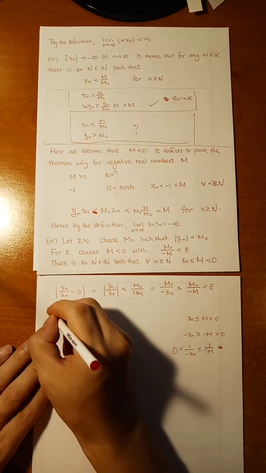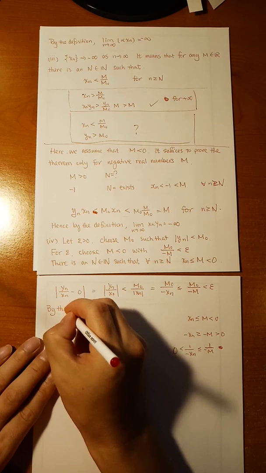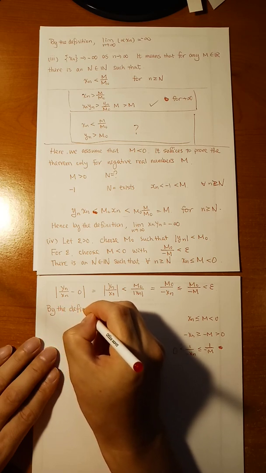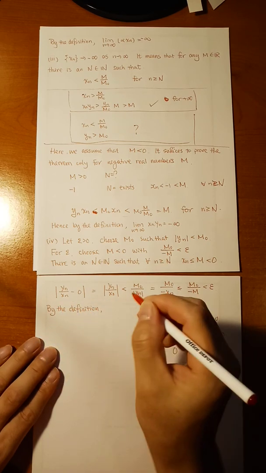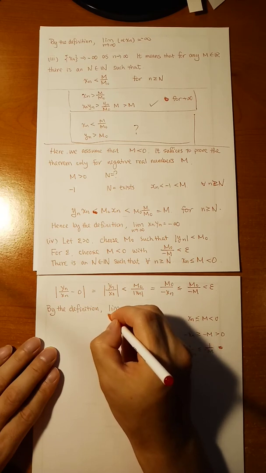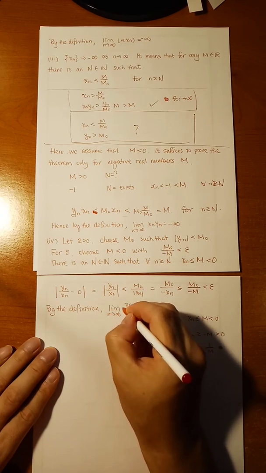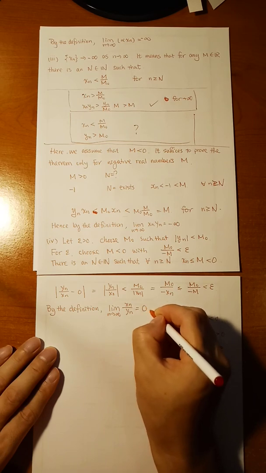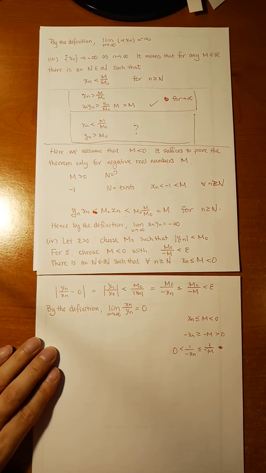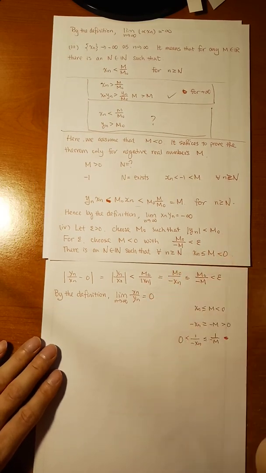So by the definition, the limit as n approaches infinity of xn over yn is 0. Okay, so that's the proof.